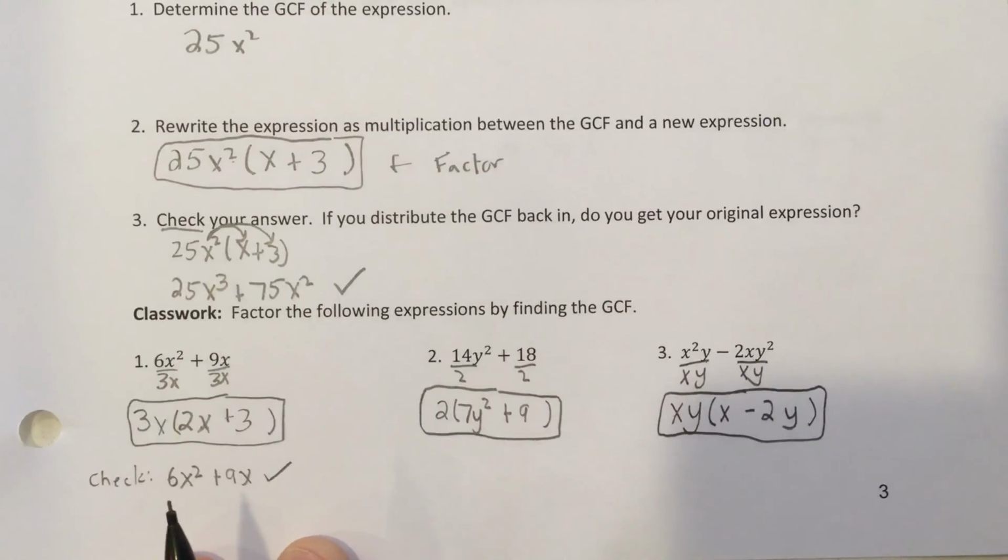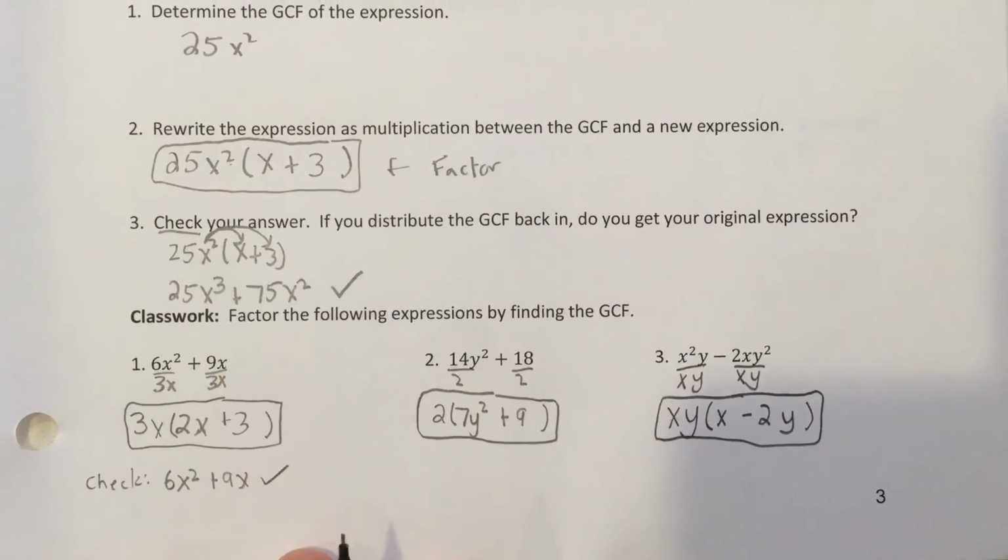All right, so that is GCFs. I hope you are understanding this. If you don't, please let us know.